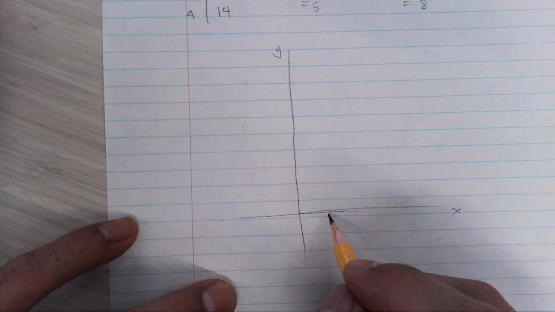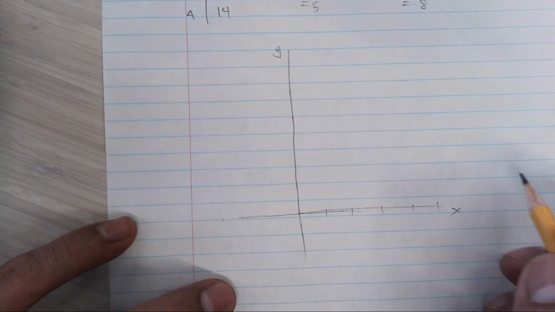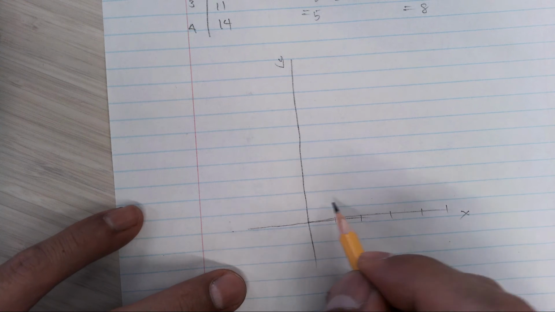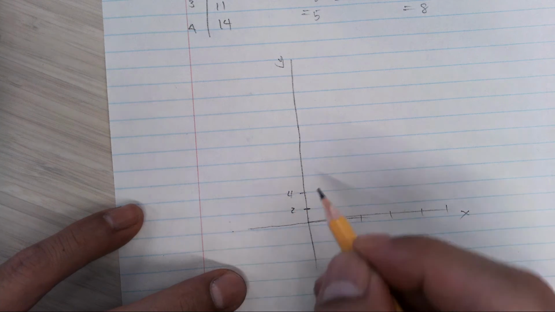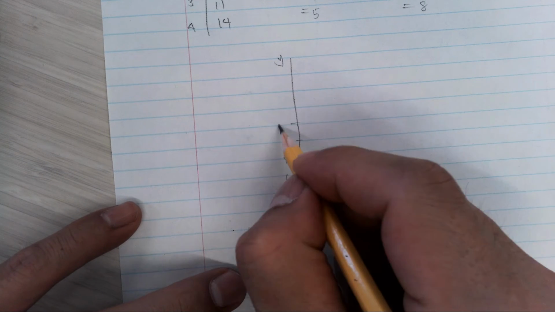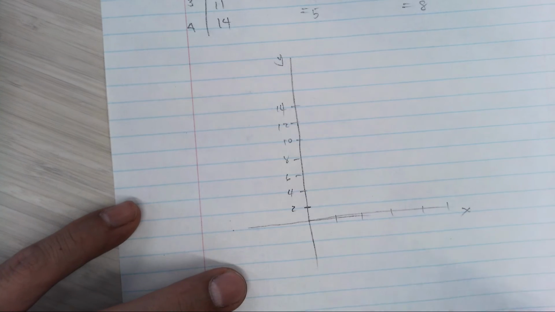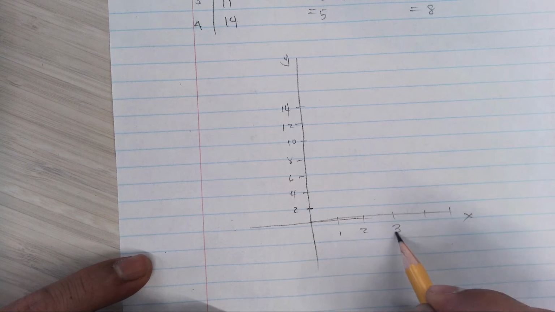And I'm going to go 1, 2, 3, 4, 5. And over here, I guess I should have used this as 2, 4, 6, 8, 10, 12, and 14. There we go. And we're ready to plot these points.